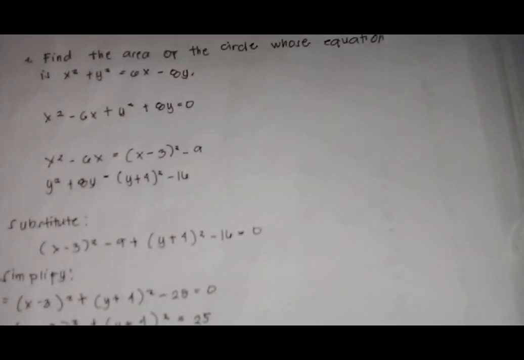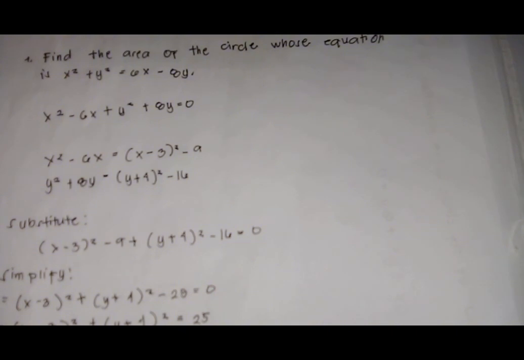So now, we have the equation of a circle in standard form: (x minus 3) squared plus (y plus 4) squared is equal to 25. So this represents a circle with center (3, negative 4). And the radius is the square root of 25, which is equal to 5. So we have already our radius.